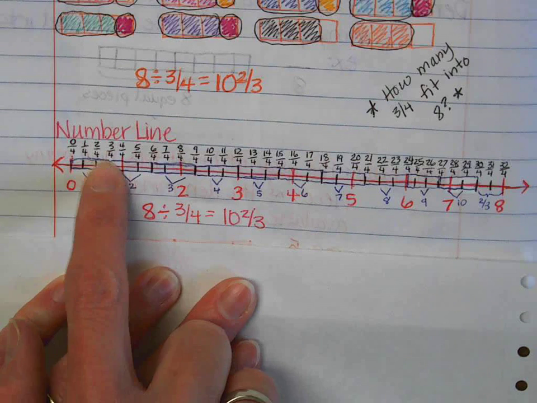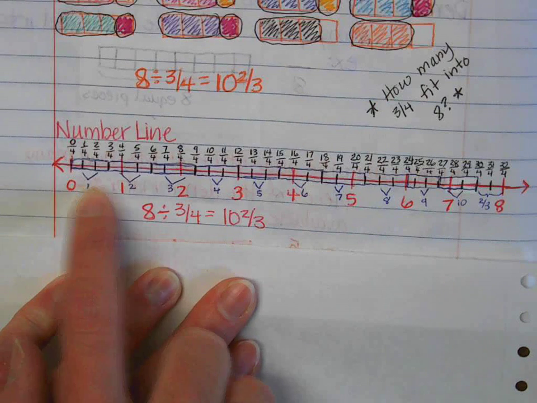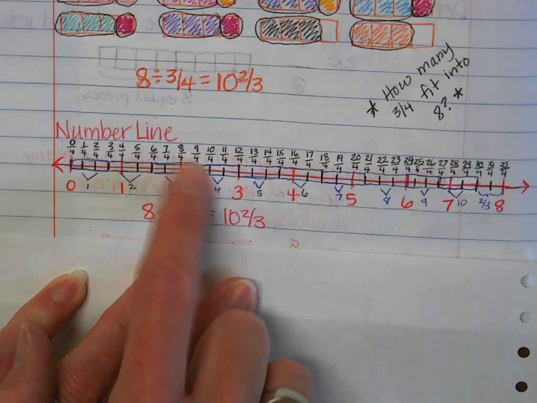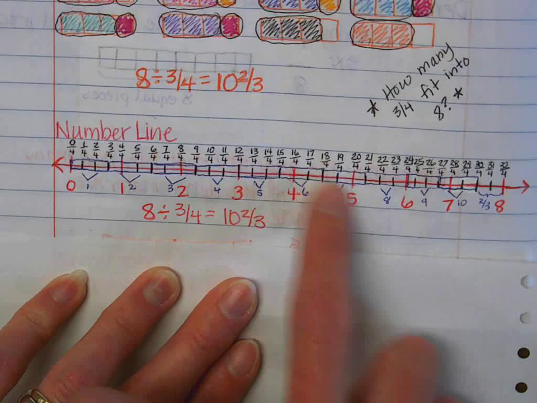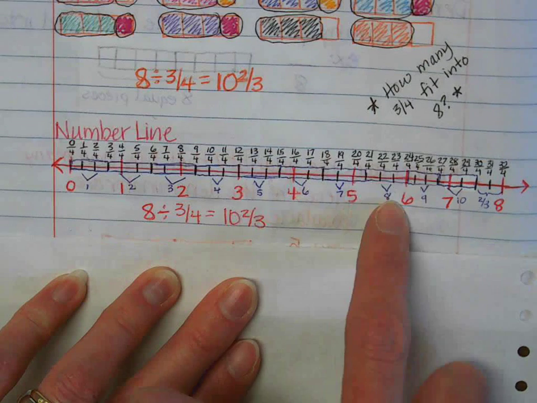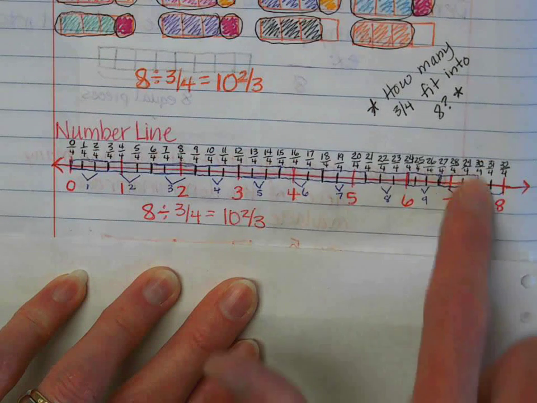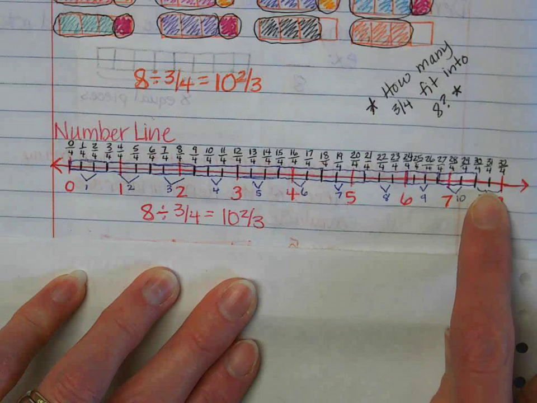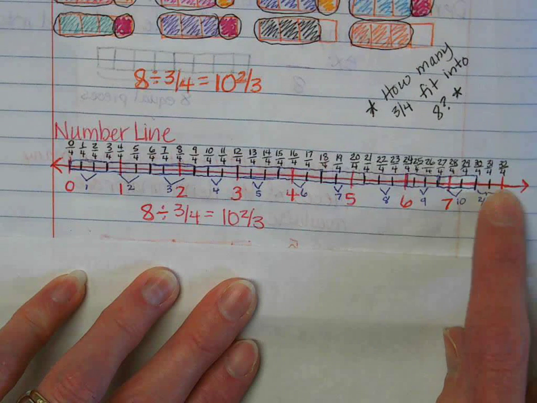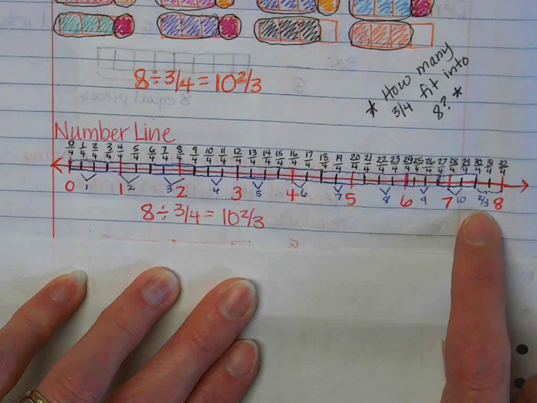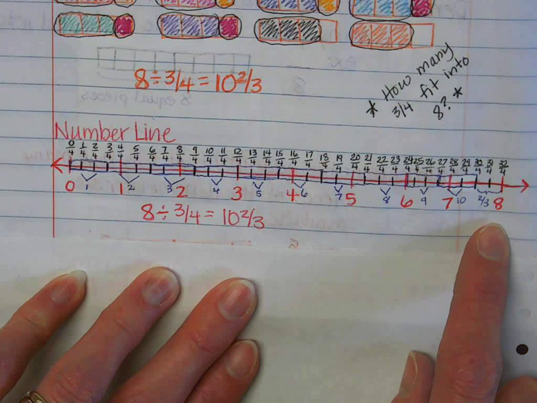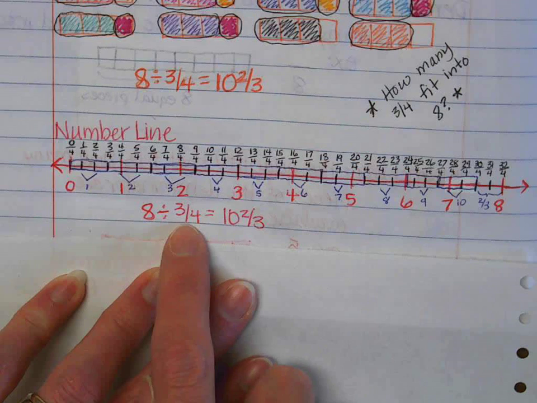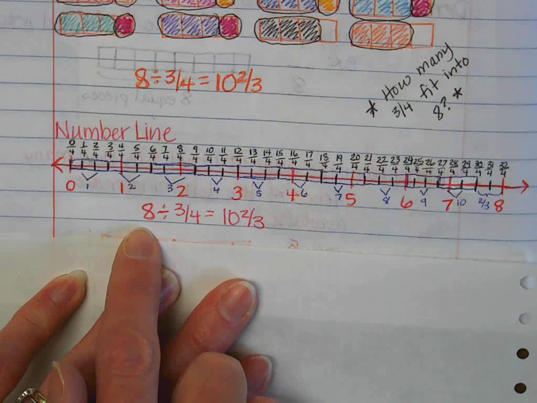And then I took my blue pen and I counted off 3 at a time and made a rectangle. So that's 1, 2, 3, 4, 5, 6, 7, 8, 9, 10, and look at what I have left. I can't make another rectangle because I'm missing one of the 3's, so I have 2 out of the 3 left. And by doing this, this is another visual to tell me how many 3/4 pieces fit into 8.